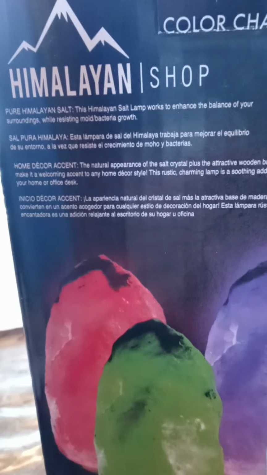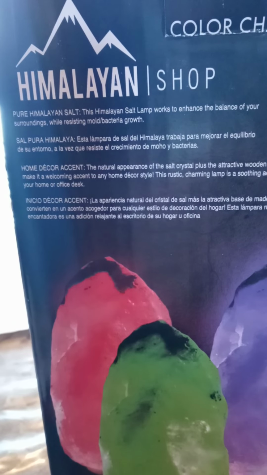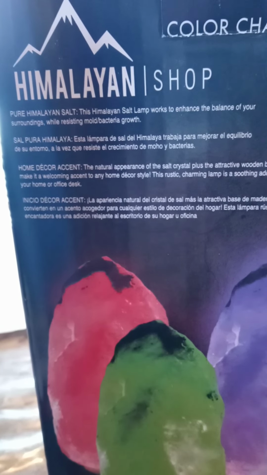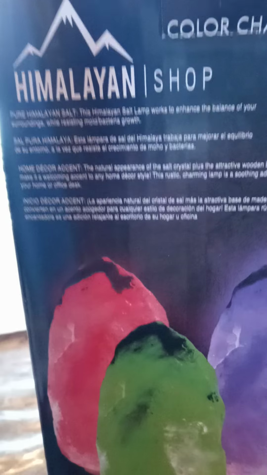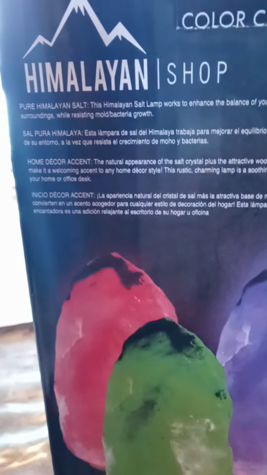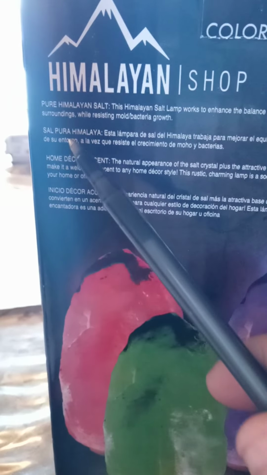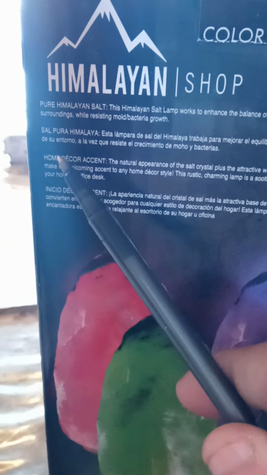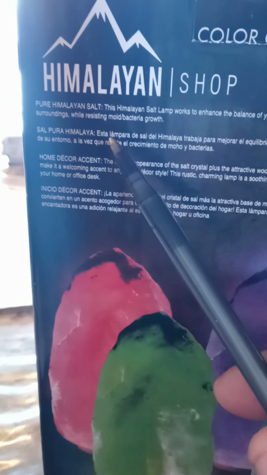Not only does it change colors, the salt lamp, but it's therapeutic. It's good for your health. It resists the growth of mold bacteria. Okay, now we know the importance of the salt. But let's say it in Spanish. Pure Himalayan salt. Sal pura Himalaya.